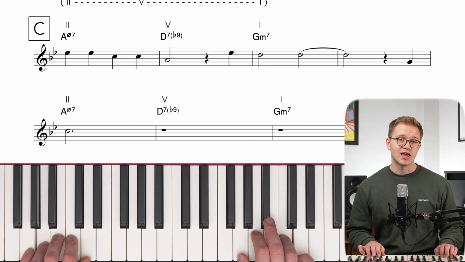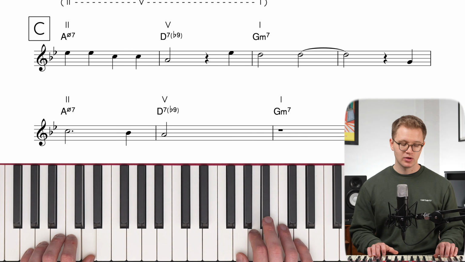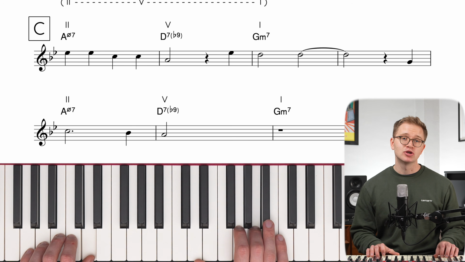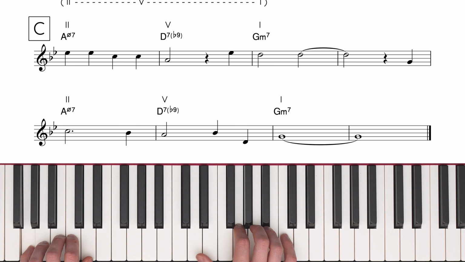Then it walks down to A, the 5th of the D7 chord, and ends by outlining a G minor triad. From the 3rd, B flat, it falls to the 5th, D, before landing on the root G. Here's the C section melody in time.